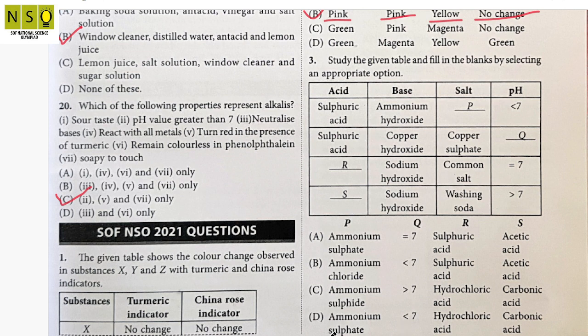So the P will be ammonium sulfate. When sulfuric acid and ammonium hydroxide are joined, we get ammonium sulfate over here. This is a salt of a weak base and a strong acid. So we get ammonium sulfate, which is acidic in nature.